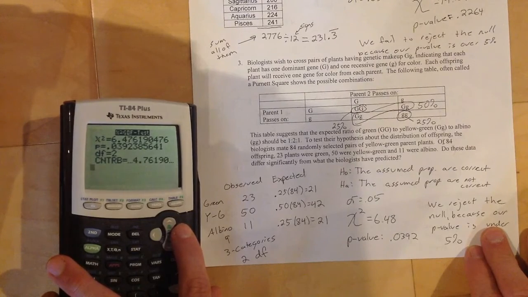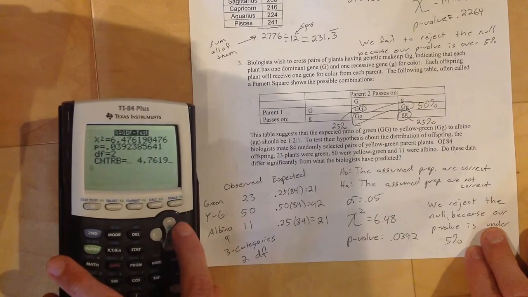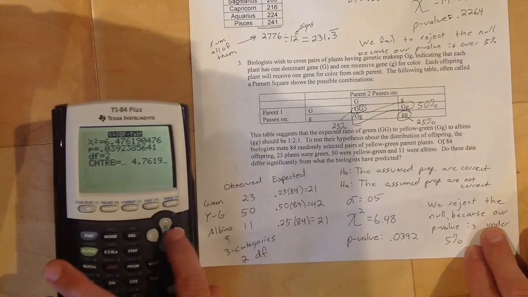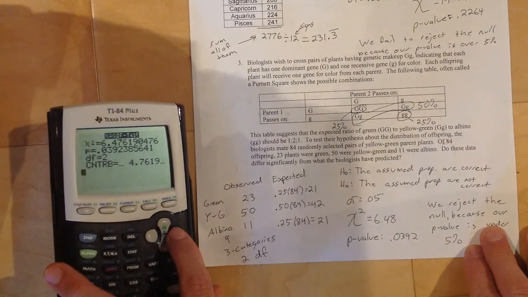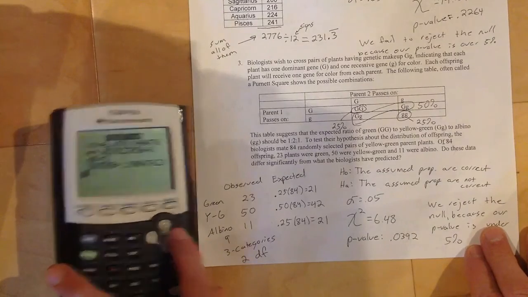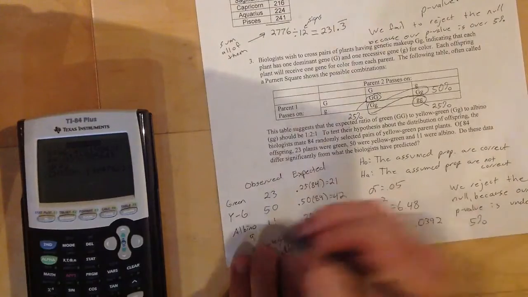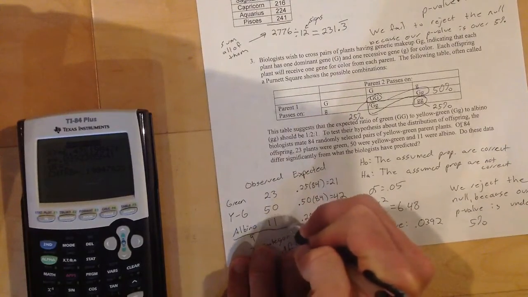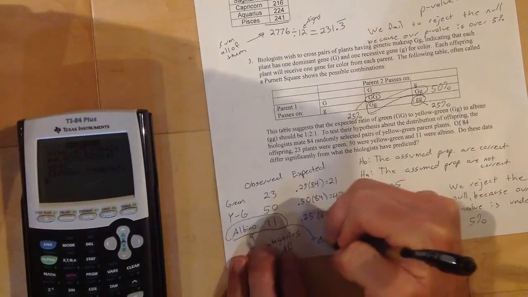And then this last piece here, the albino piece, is where we're getting the largest deviation. That's the largest component of our chi-squared statistic. So that's where the 4.7 is coming from. So this is probably the driver for why we're rejecting. This is the one that deviates the most.